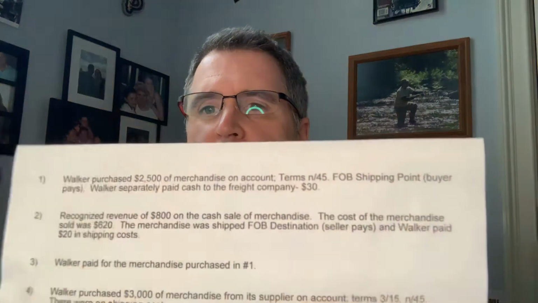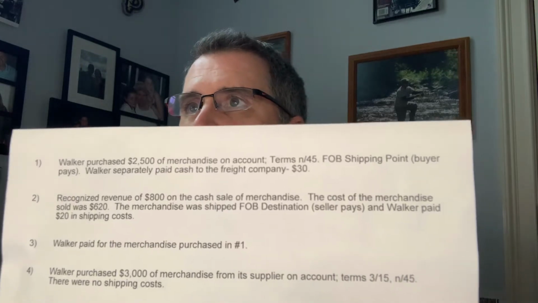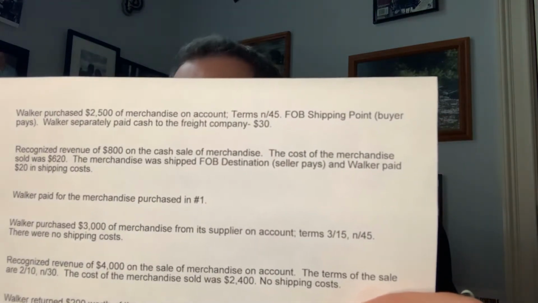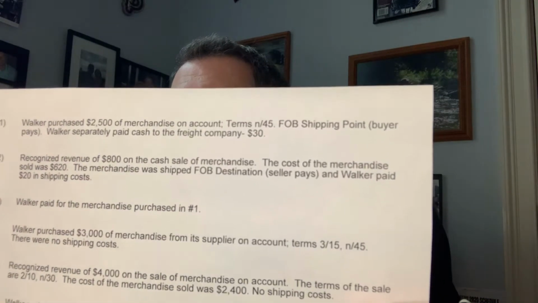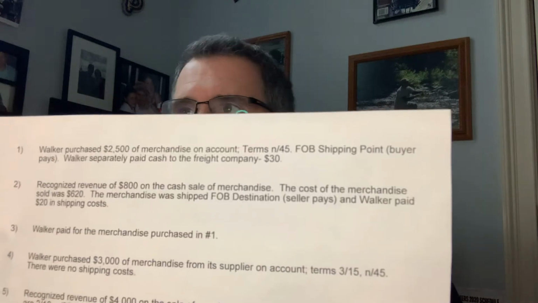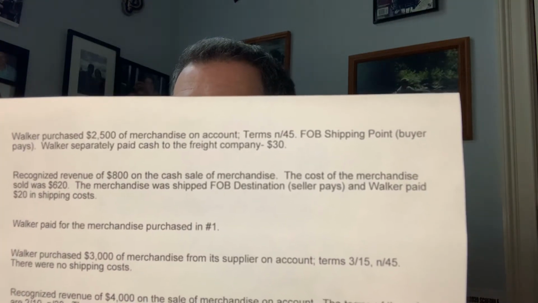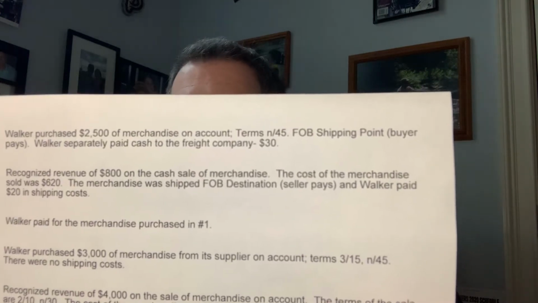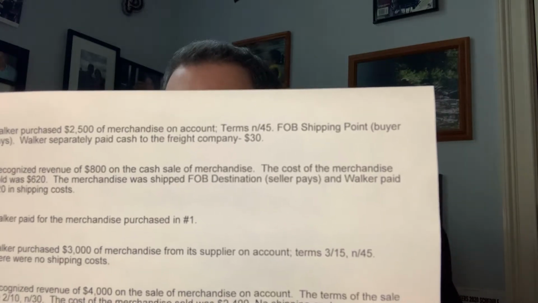So I want to look at this first exercise here. Hopefully you can see this. Let's take a look at number 1 here for Walker Company. It says Walker Company purchased $2,500 of merchandise on account. The terms were net 45, FOB shipping point, which means the buyer pays, and Walker separately paid cash to the freight company $30. Okay, so we're going to take a look at each one of these pieces of information here and see if we can then put them into their proper accounts, debits and credits.